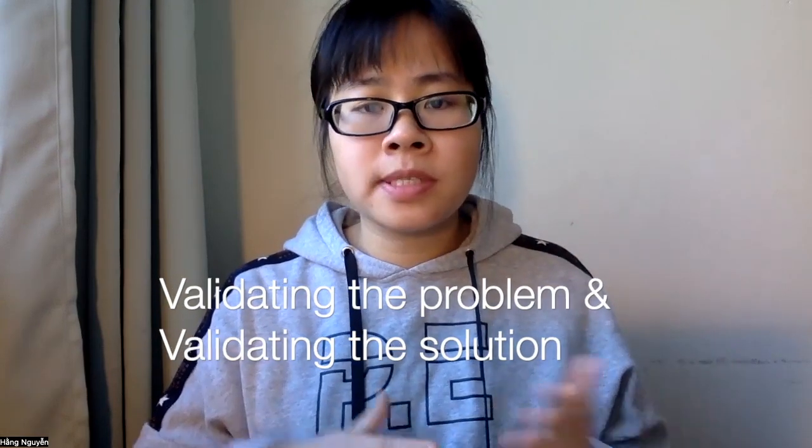To reduce the unknowns, the only way they can do that is to get out of the building and talk to the customer. Customer feedback plays an important role in the whole process of testing the hypotheses, from validating the problem to validating the solution, and based on the customer's feedback, the entrepreneur can create an MVP to try out their proposed solution on the customers. The customer feedback is crucial to the pivoting of the business idea and the product development.